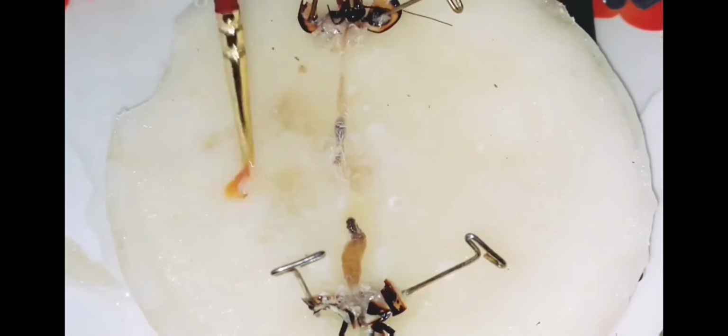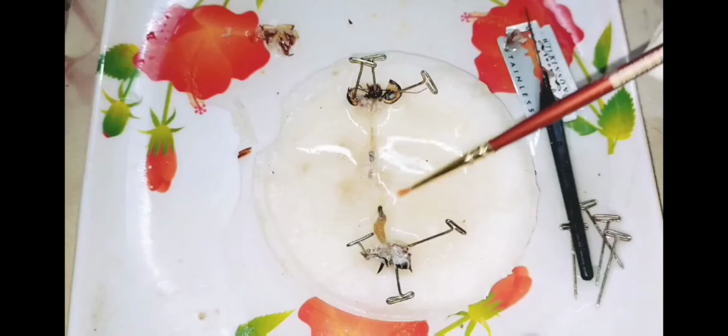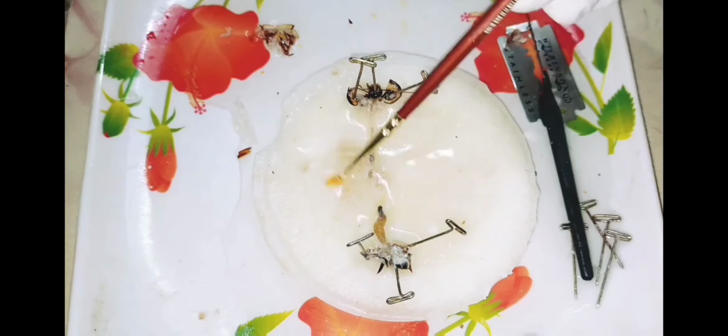Clean all the fats from your plates. After cleaning, I have cleaned all this.